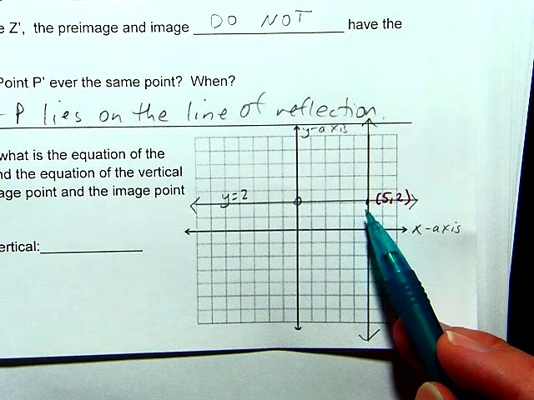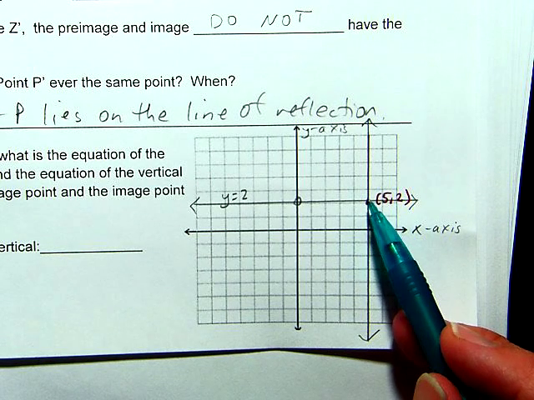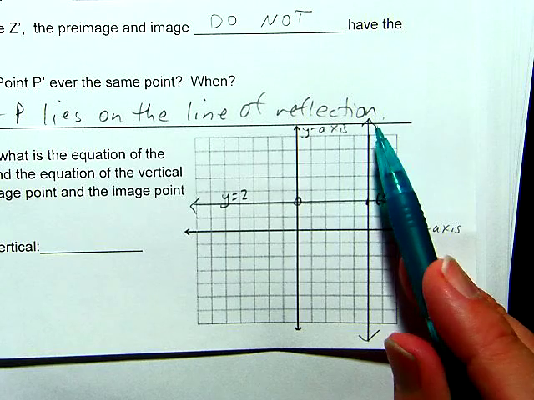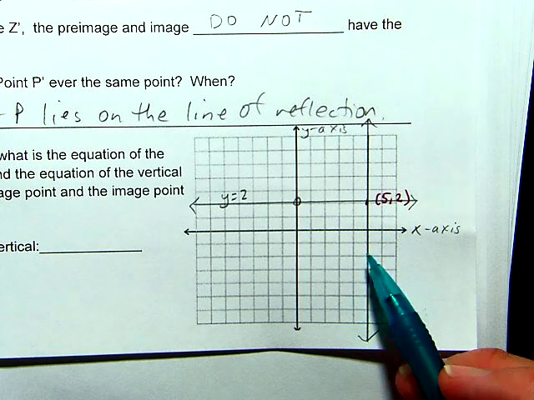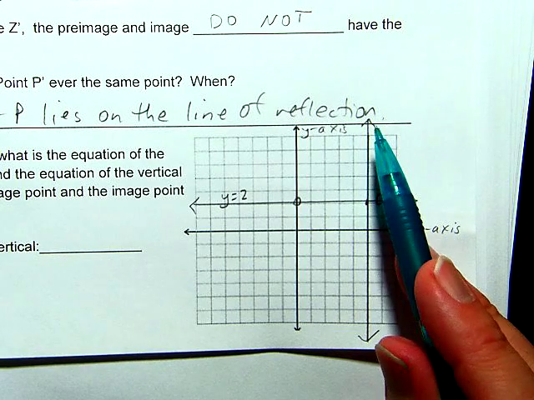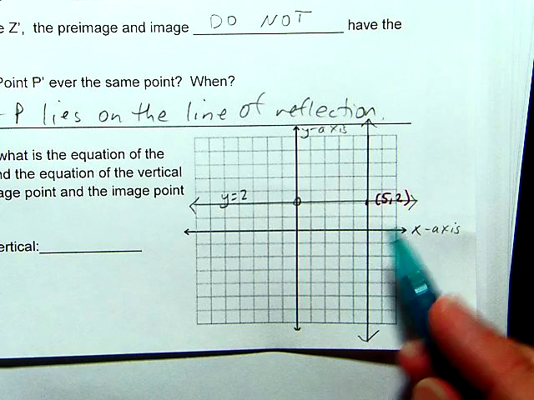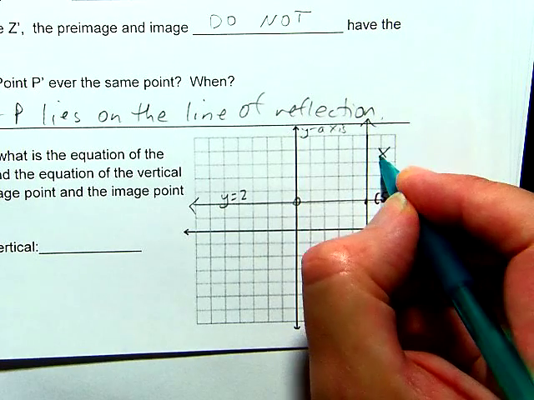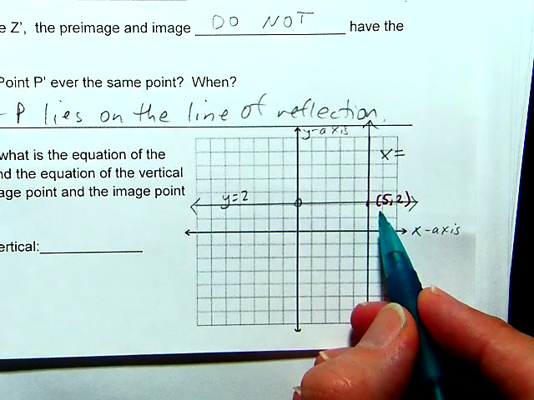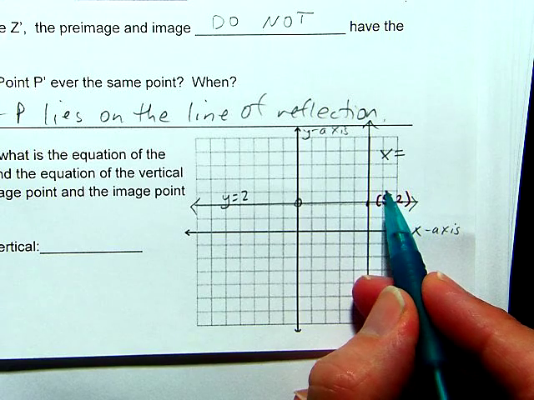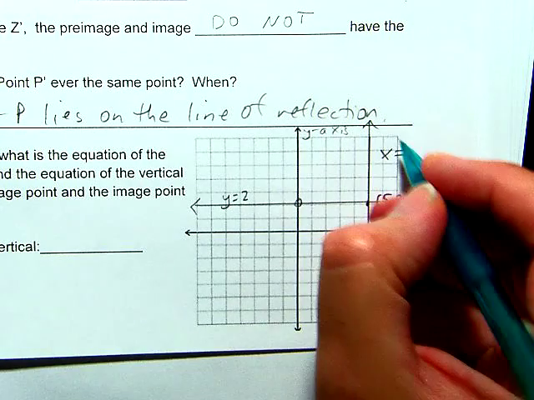It will not move. So the only thing we've got left to figure out is what is the equation of this vertical line. Well, any line parallel to the y-axis is of the form x equals a constant. So we know that this is x equals something, and I think it's pretty obvious once we know that since x is 5 here, x has to equal 5.